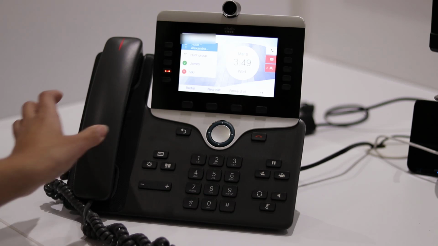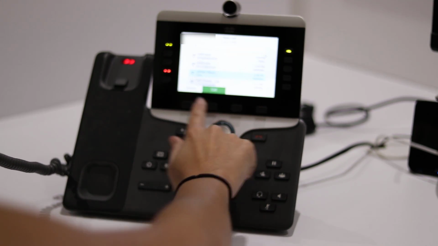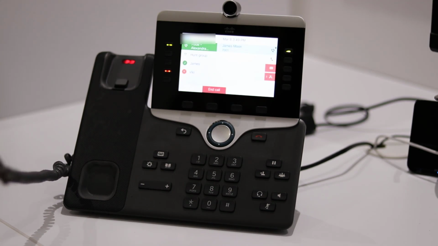The user interface was a lot like their premise-based solution, so we immediately knew how to use it. The voice quality on it was excellent.